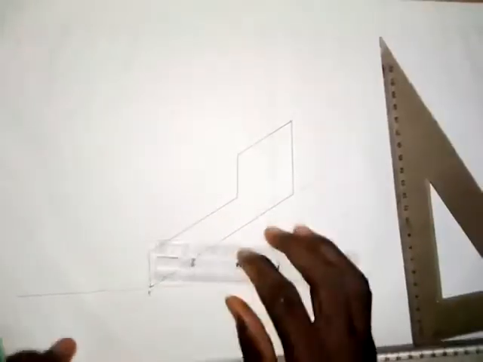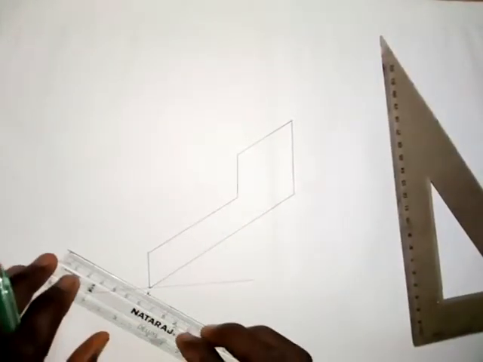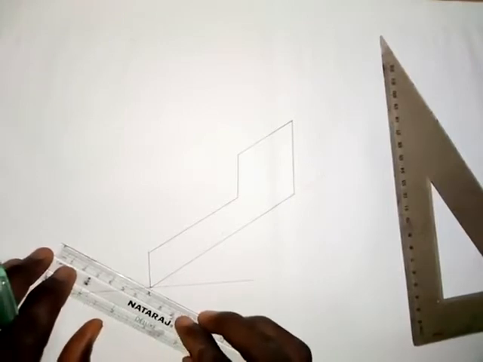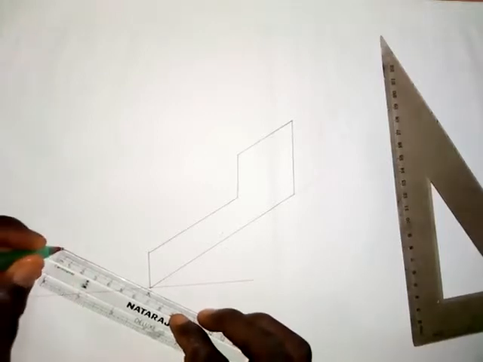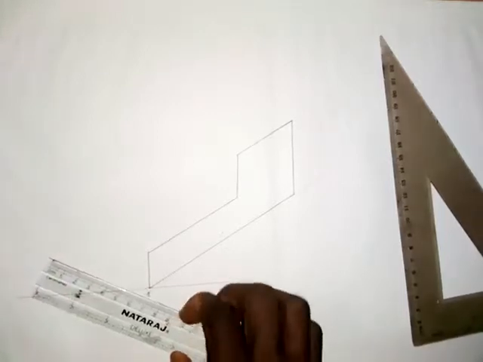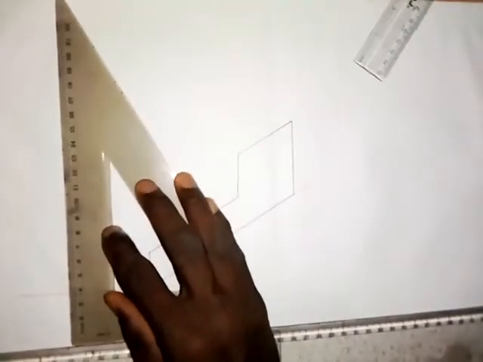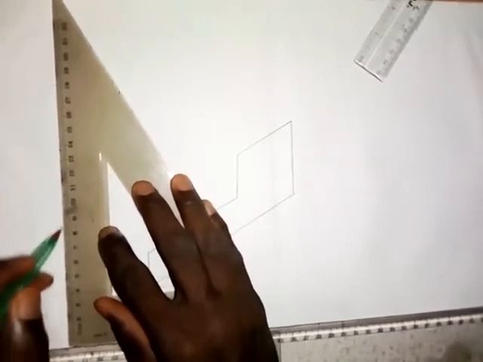So take a measurement of 66 millimeters on this side. So this is 66 millimeters. Draw a vertical line here like this.